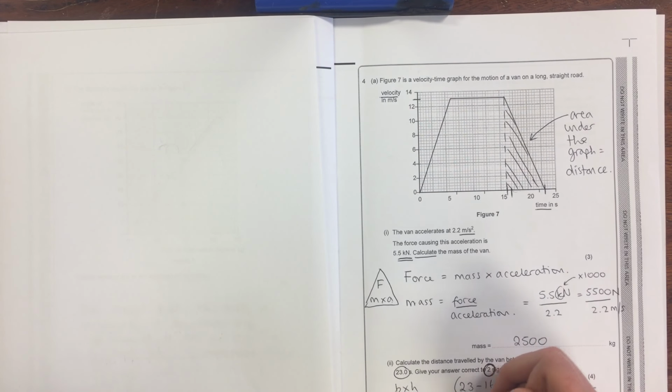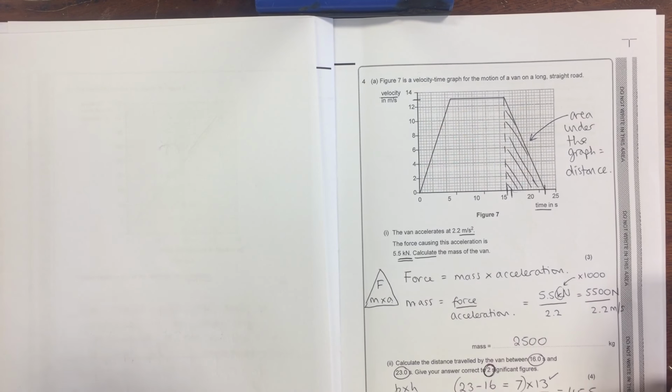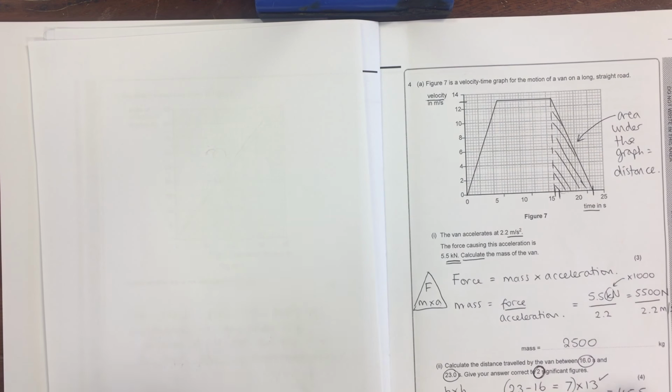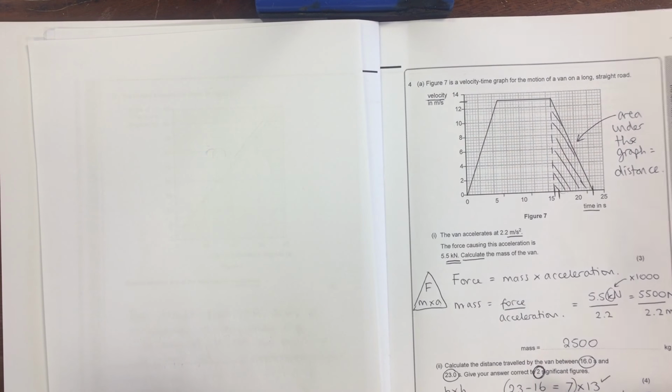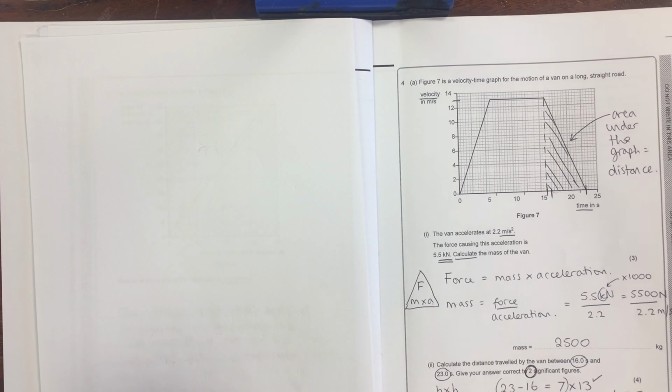So we get a mark for 23 take away 16. We get a mark for inputting the 7 times 13 at the top. We get a mark for dividing by 2. And we get a mark for the two significant figure answer. So if you wrote 45.5, you should still be getting 3 of those 4 marks.